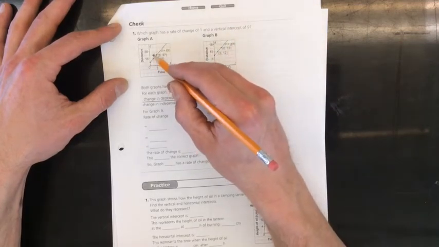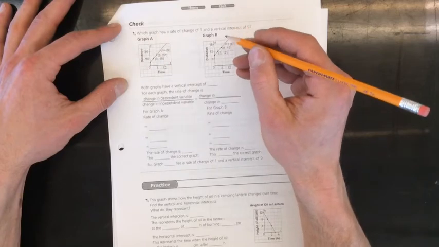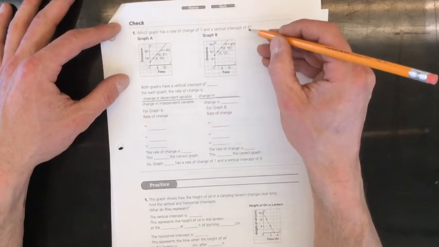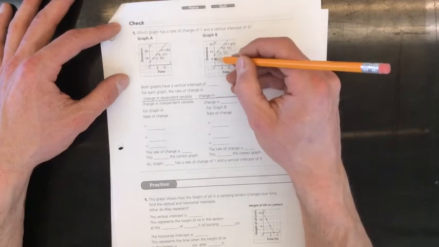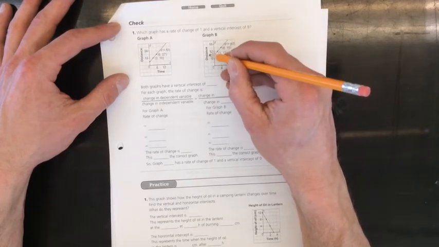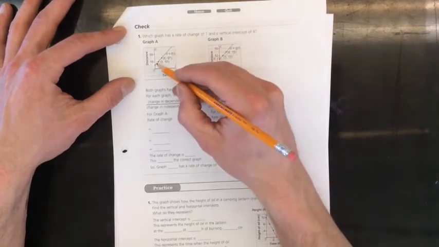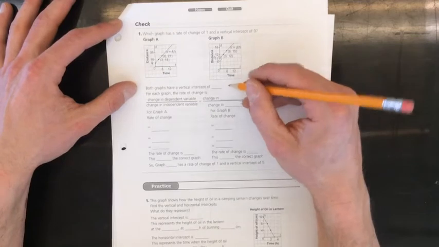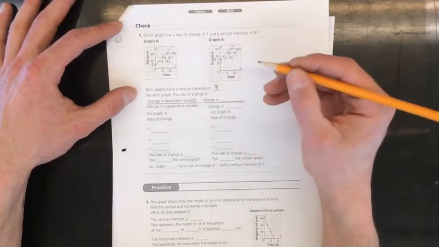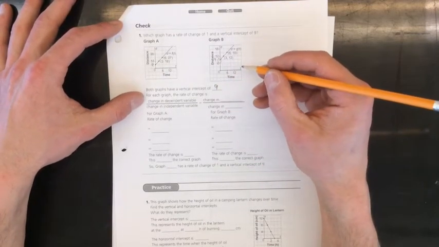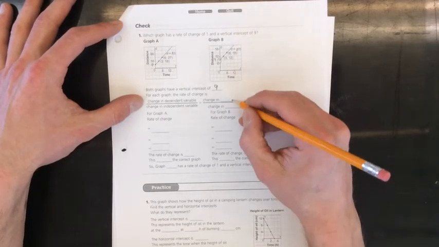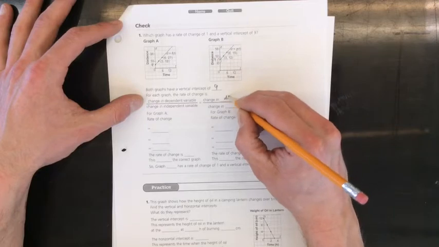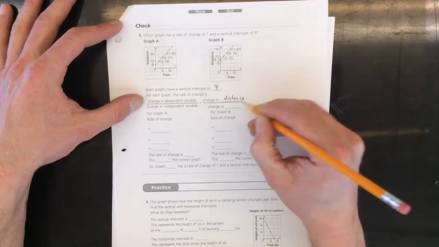I can tell the rate of change is going up quite evenly, so they're both a possibility. But the vertical intercept being 9, this goes up by 3, so this one works. This could be 9. And this one goes up by 9s as well. So both graphs have a vertical intercept of 9. For each graph, the rate of change is the change in the dependent variable, which is distance, over the change in time.